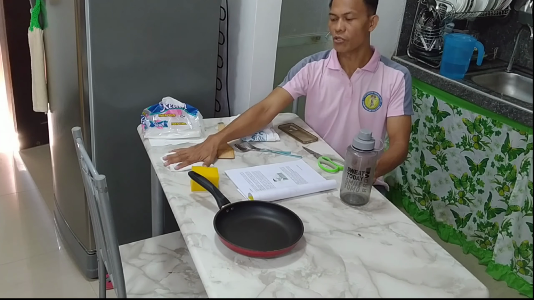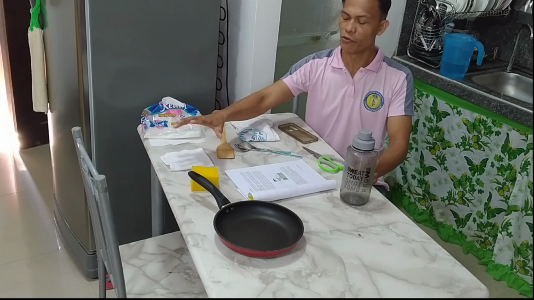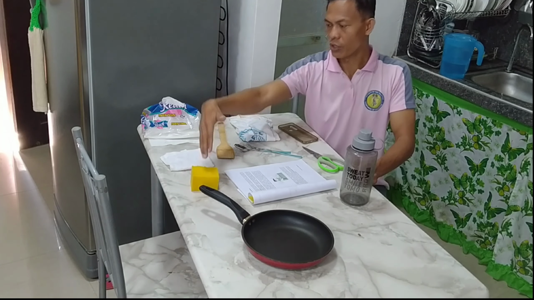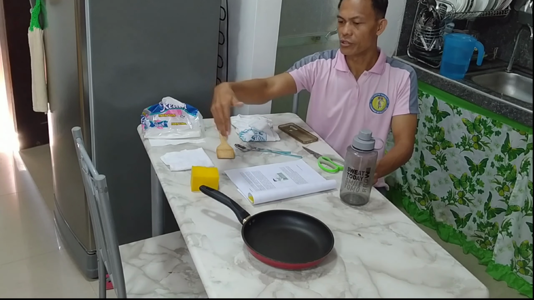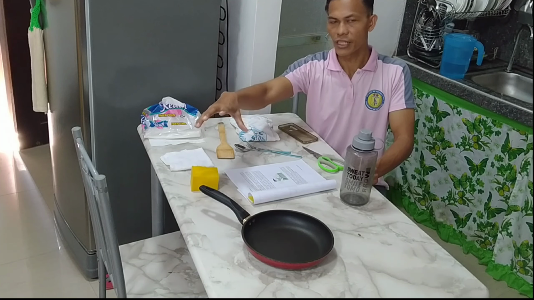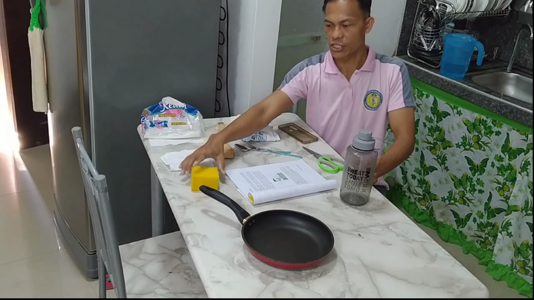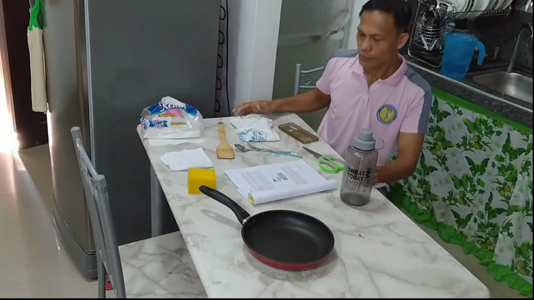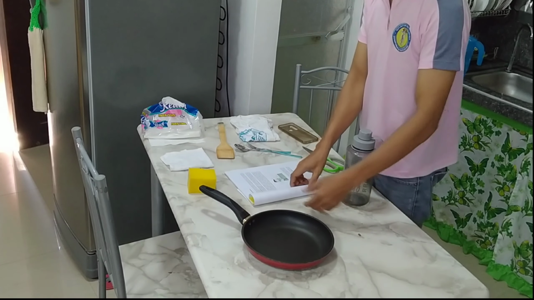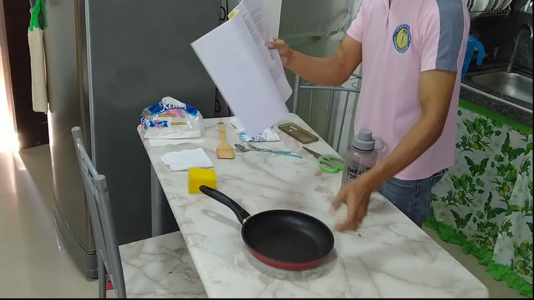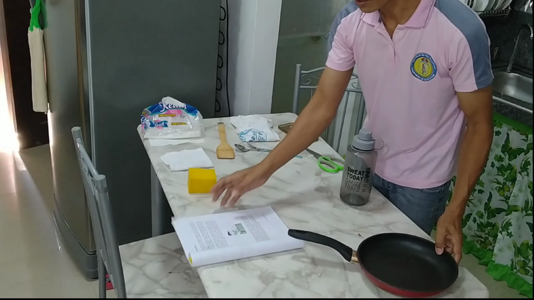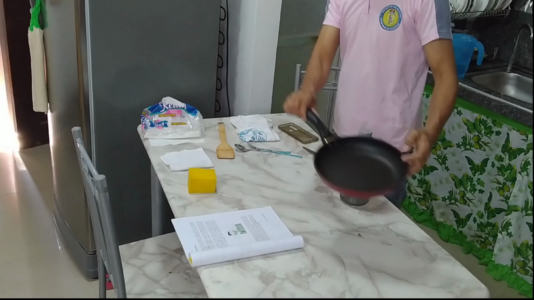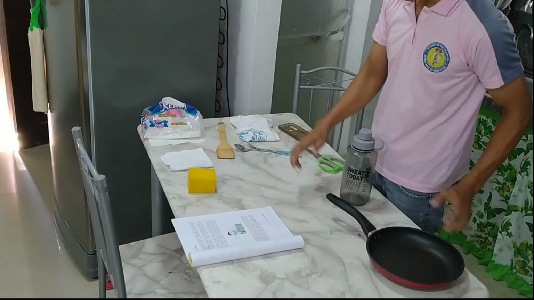Towel, able to absorb water, we will not move it, because this portion is for those materials that are able to absorb water. Is this sponge able to absorb water? Yes. And this manual or paper, able to absorb water, place it in here. While this pan is not able to absorb water, place it in here.